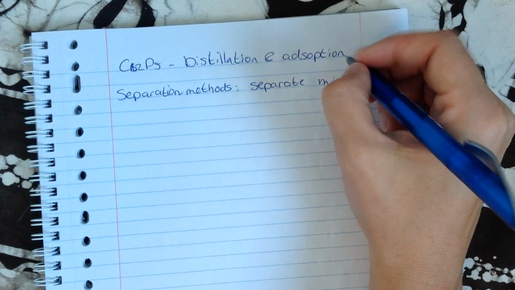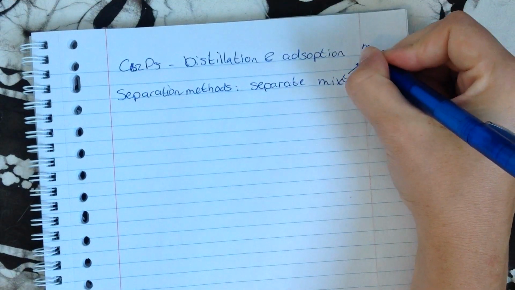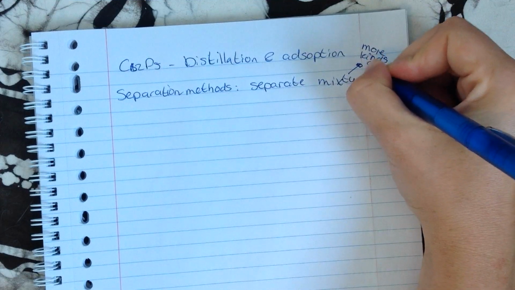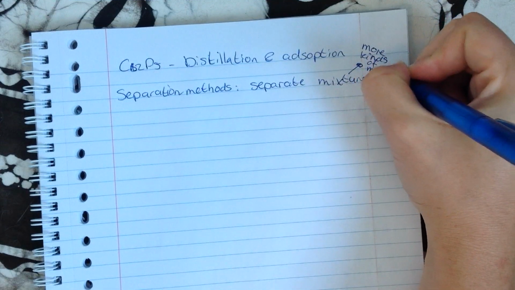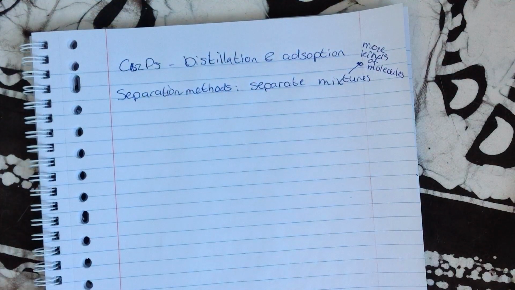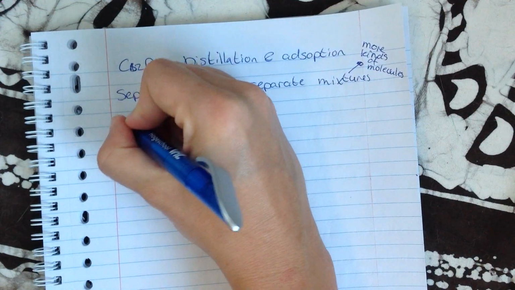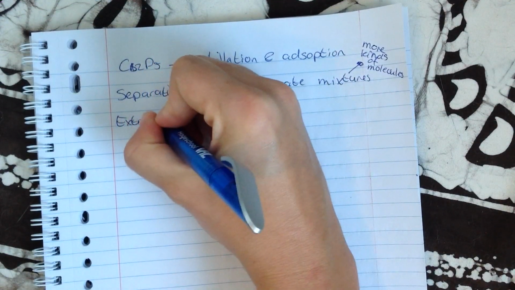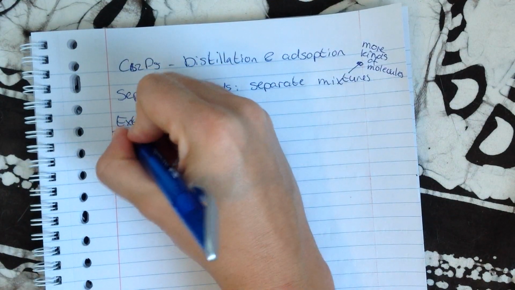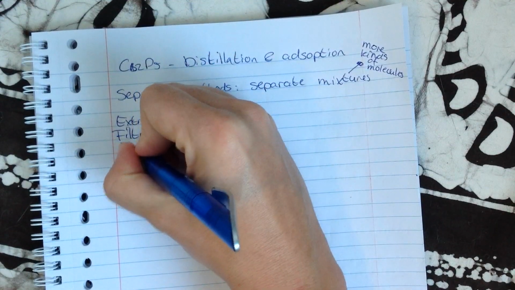And just a reminder, a mixture was a substance with more kinds of molecules. So I don't have one kind of molecules, I have more kinds of molecules. Okay, we already saw some. We saw extraction, we saw filtration, and we saw evaporation.